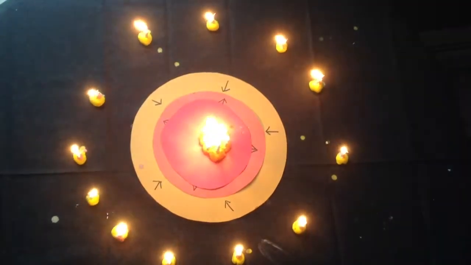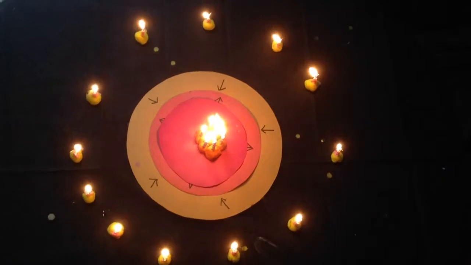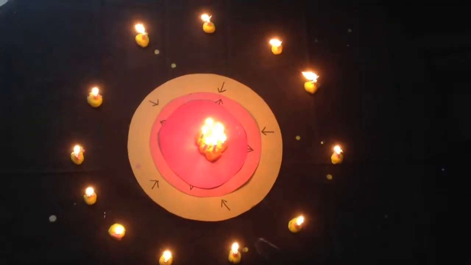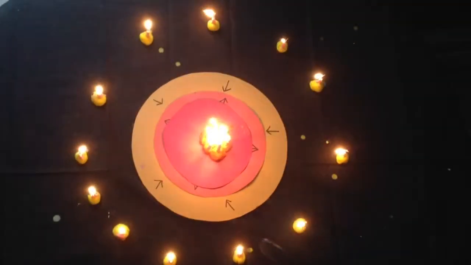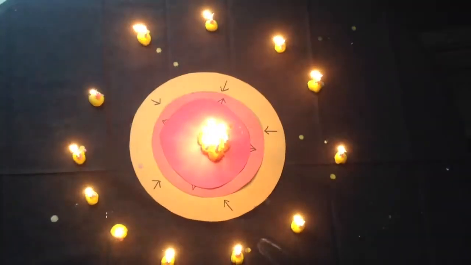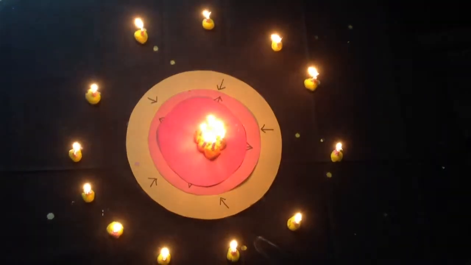Because the core became smaller, it is now hot enough to begin fusing again. The candles in the core light up and the outer shell becomes bigger. This process repeats until the core of the star is made of iron.